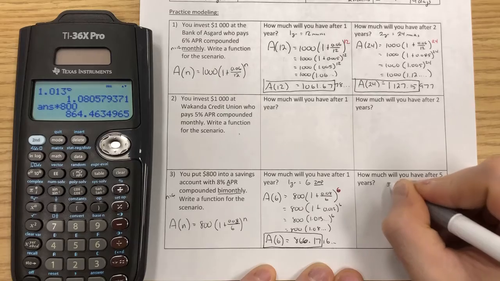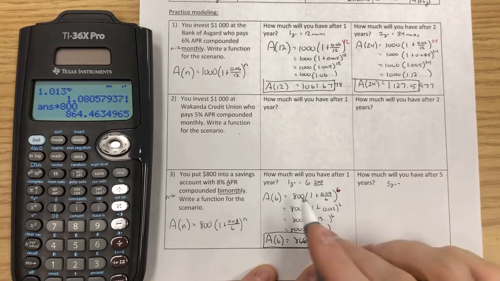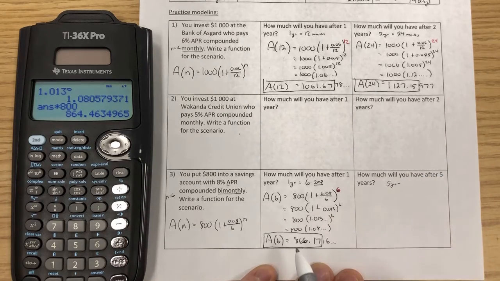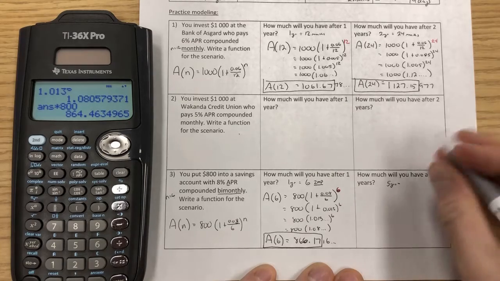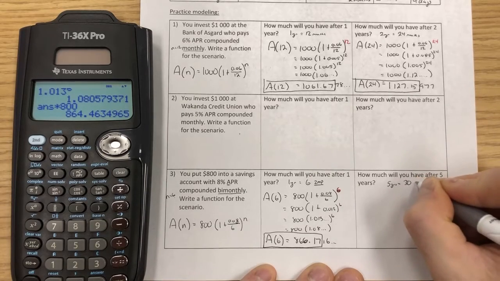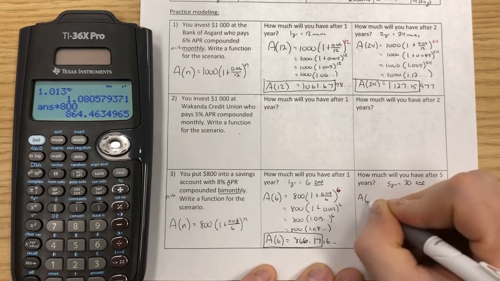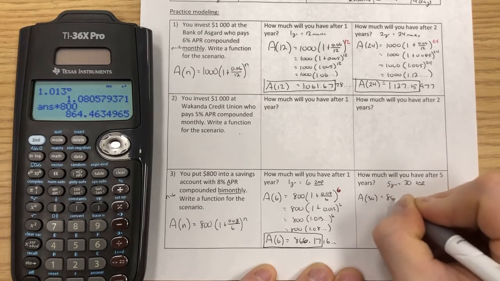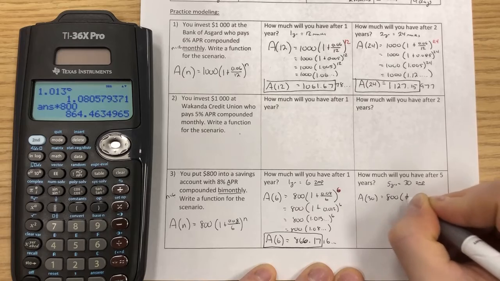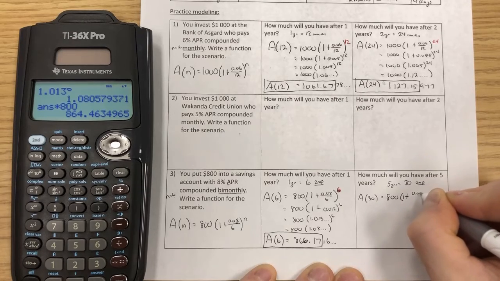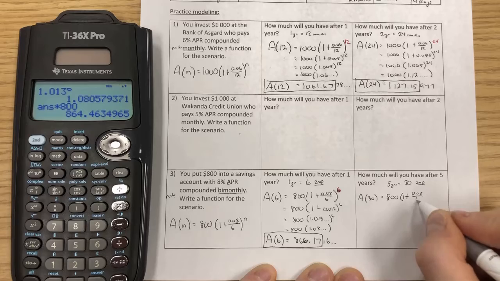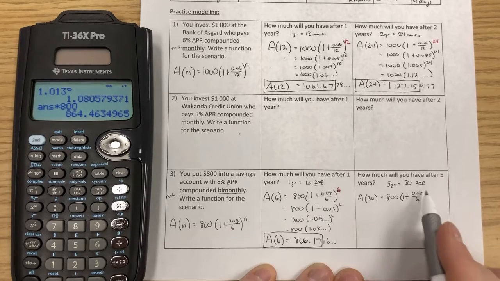The next one, 5 years. For 2-month periods, if there's 6 in 1 year, that means there's going to be 5 times 6, or 30, 2-month periods in 5 years. So it's going to be ACE of 30 is equal to 800 times 1 plus 0.08. There's still 6 2-month periods in a year.